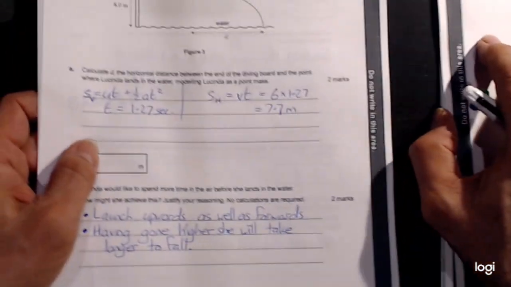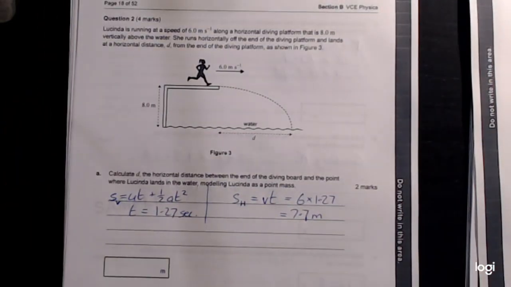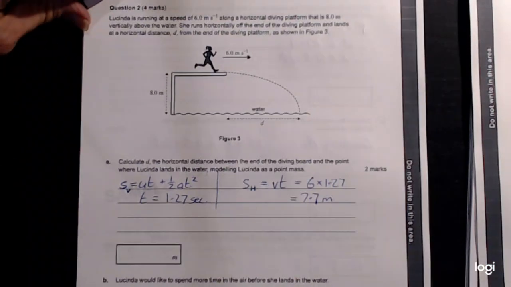Question 2. All right. Projectile motion, everyone's.